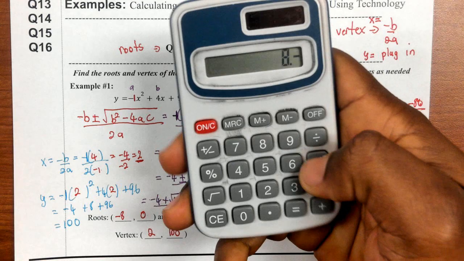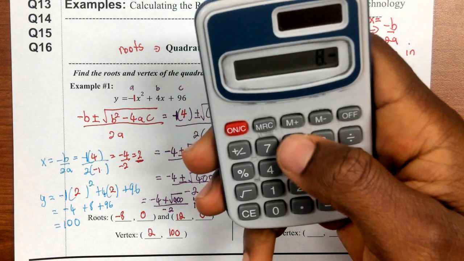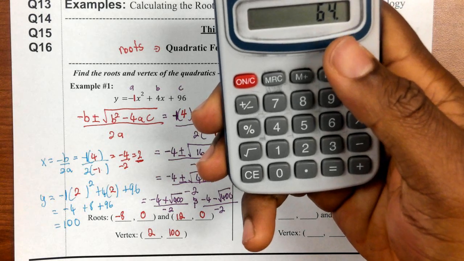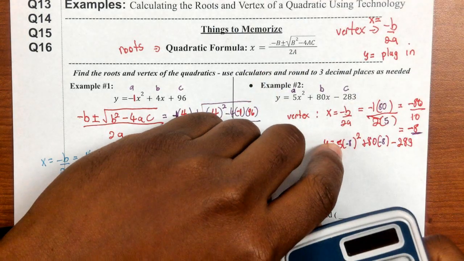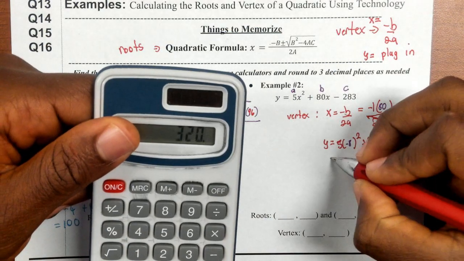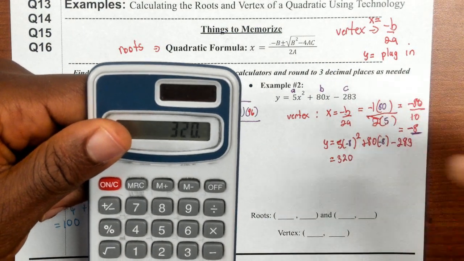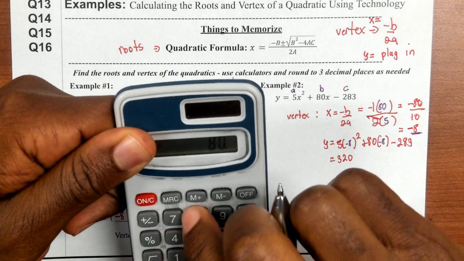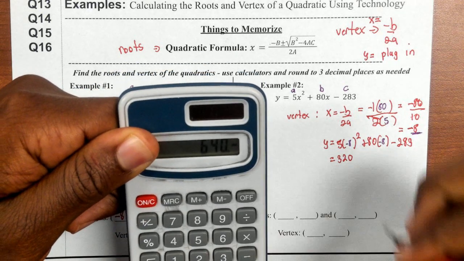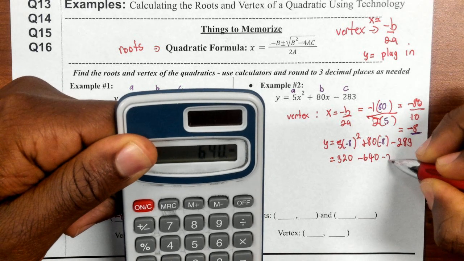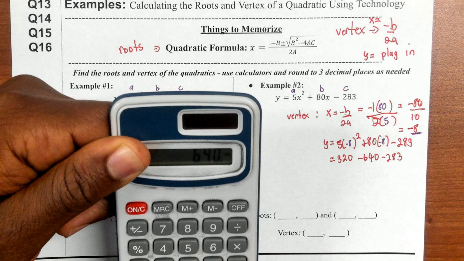Negative 8 squared is negative 8 times negative 8, which is positive 64. And 64 multiplied by 5 will give me 320. 80 times negative 8 gives me negative 640. And the negative 283, you bring down.